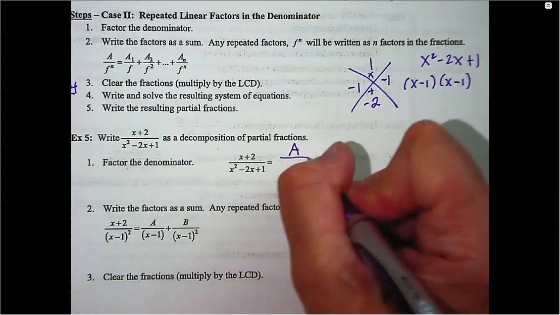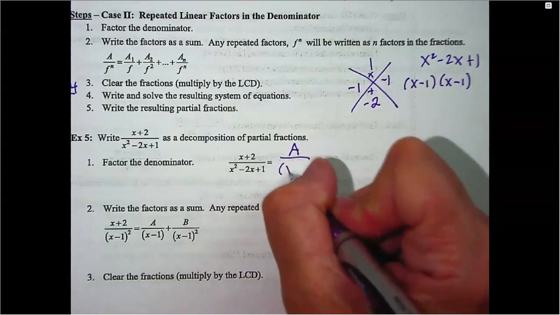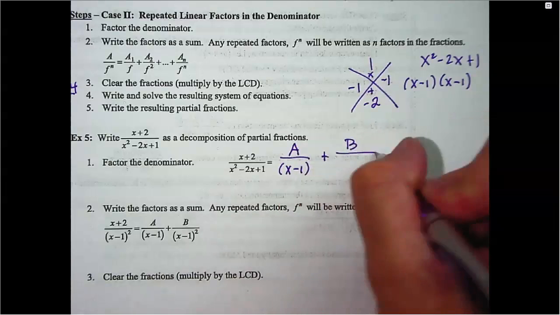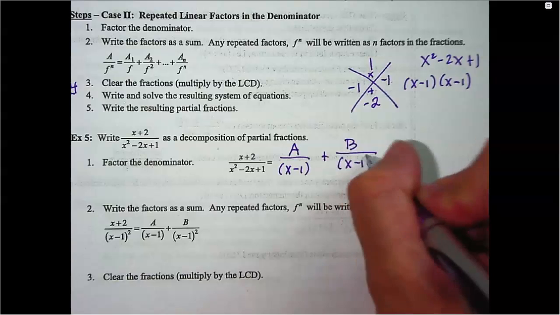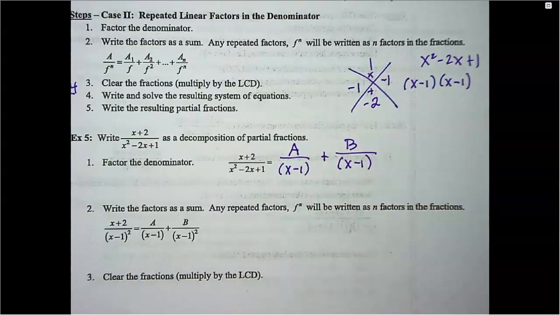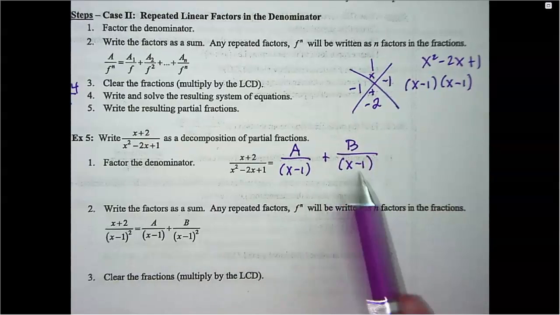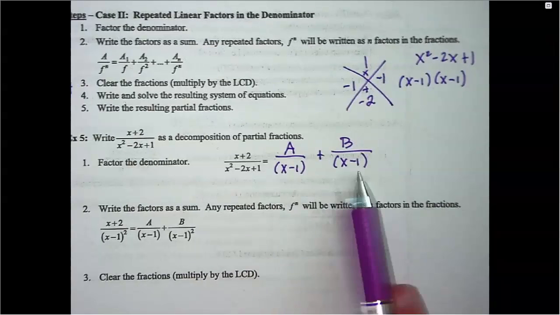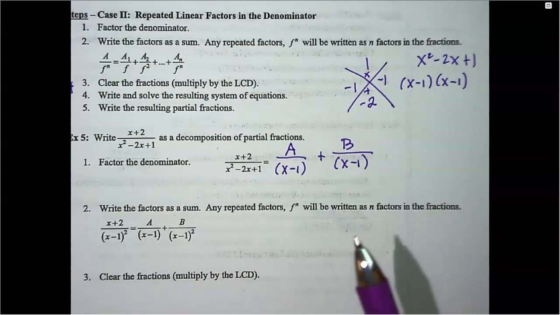A over x minus 1 plus b over x minus 1. If I were to add those two fractions together, would I get x squared minus 2x plus 1? I wouldn't, because how many of these do I need? 2 of them.